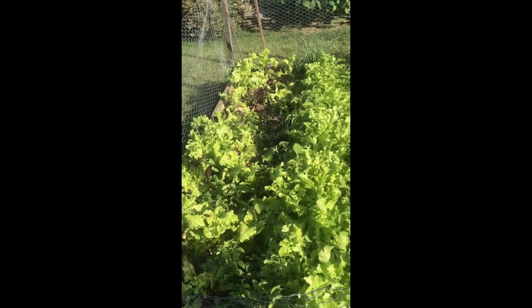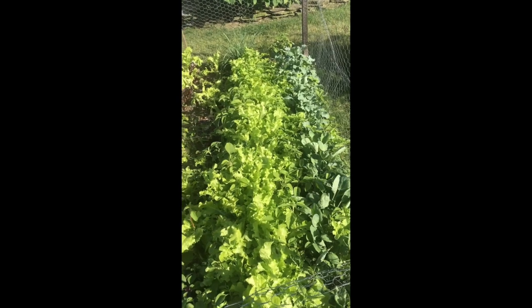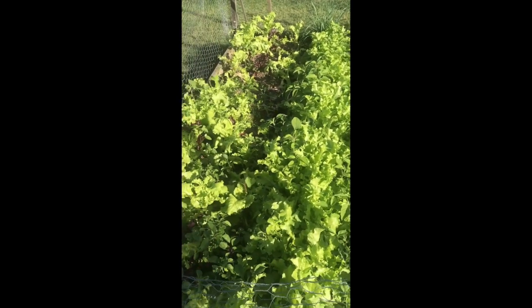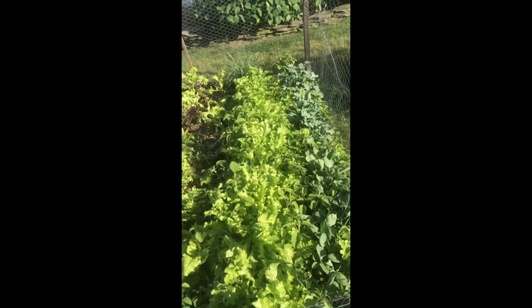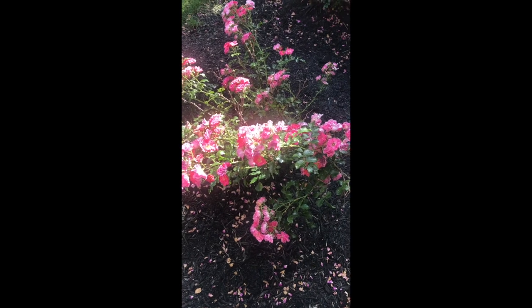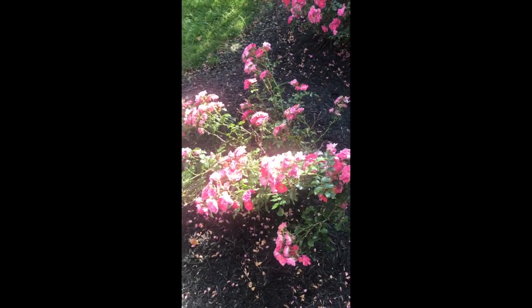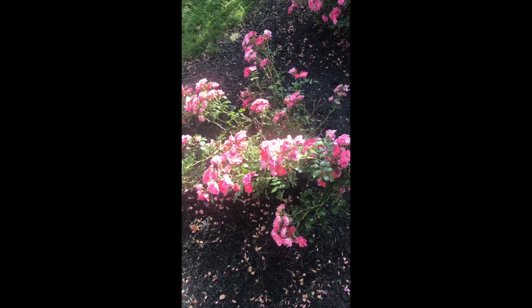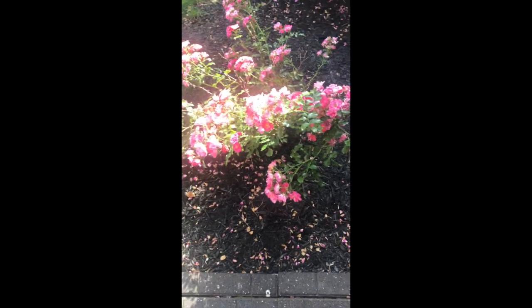Wow, look at this garden. I see lots of vegetables, like lettuce and basil. I'm going to write vegetables on my paper so I can write about them later and not forget about what I saw on our nature walk. Look at this bush. It has lots of pink flowers on it. I really like pink flowers. Let me draw one on my paper for later so I don't forget about how pretty it was.